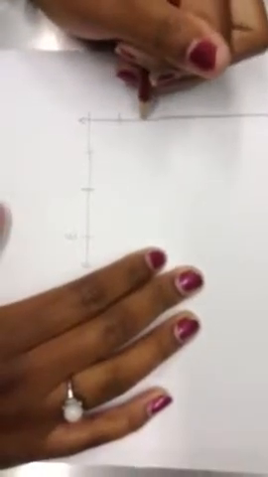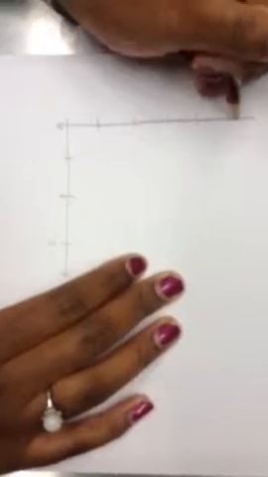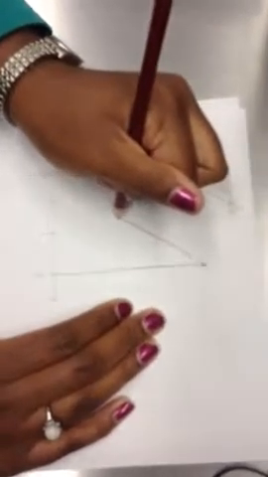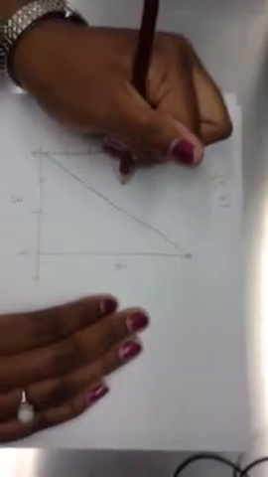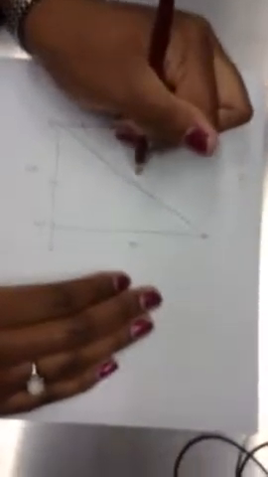Okay, so now we have to go to the coordinate graph and mark these points. So 1, 2, 3. 1, 2, 3, 4, 6. Okay. Now we go up. Go to 6. Mark the point. Go back down to the origin. Okay. So this side is 3. This side is 6. And we have to find the hypotenuse, or C.